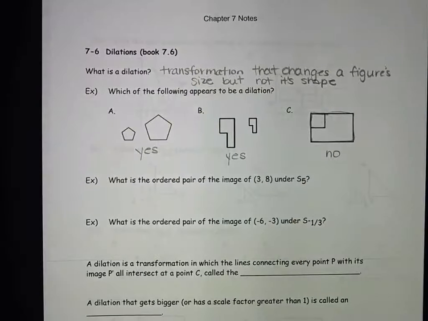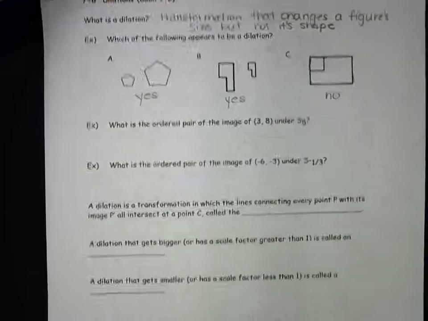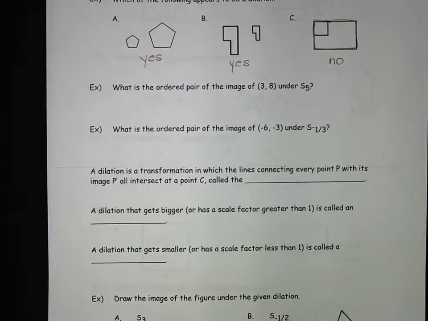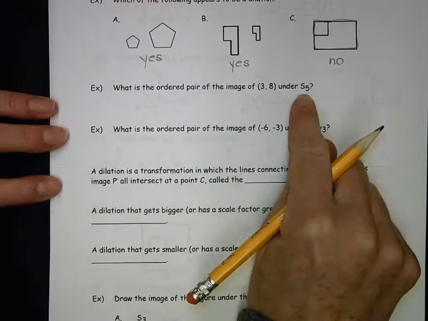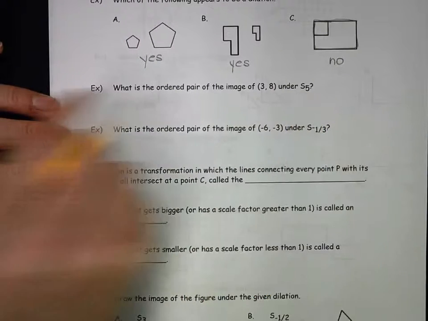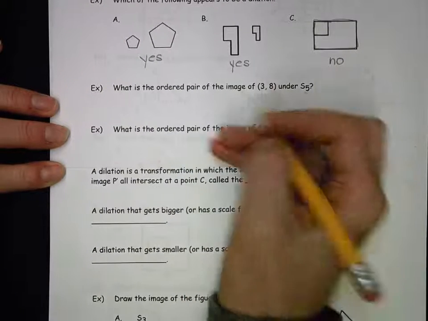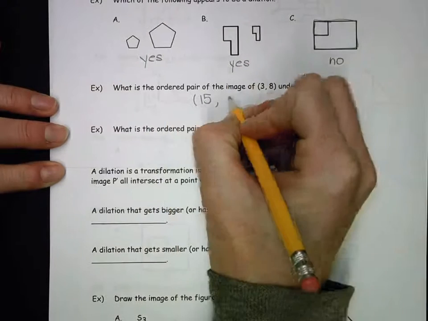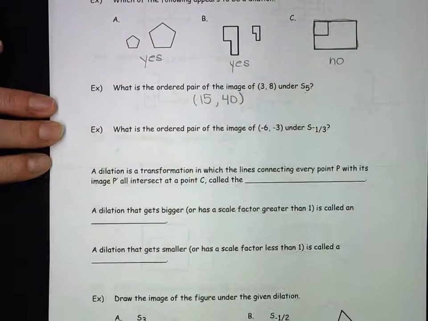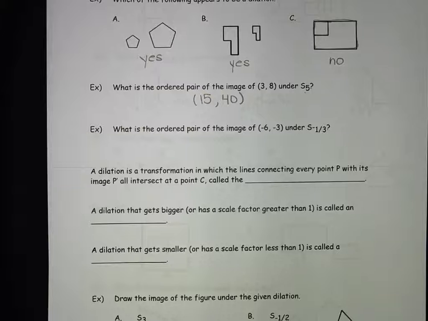The way you get a dilation is you take the scale factor and multiply it by the dimensions to get the new coordinates or new lengths of whatever you're trying to find. So if you have an ordered pair and you are trying to find a new ordered pair under a dilation, you take the scale factor and just multiply it by the coordinates. So 3 times 5 is 15, 8 times 5 is 40. So our new coordinates there would be 15, 40.